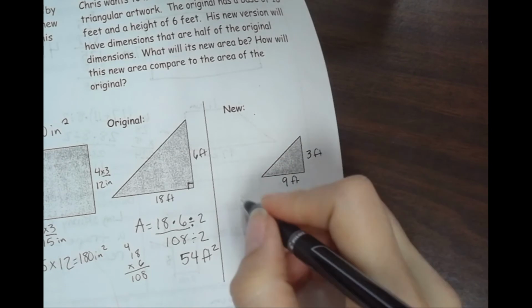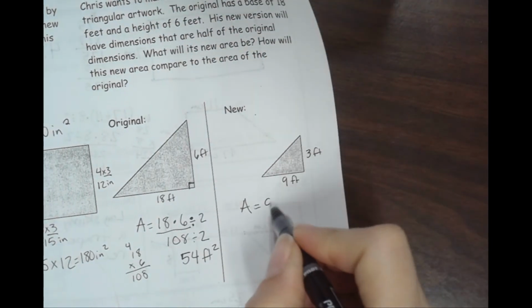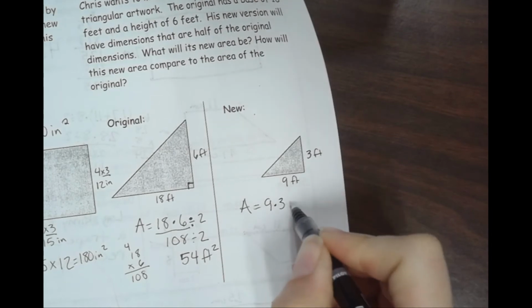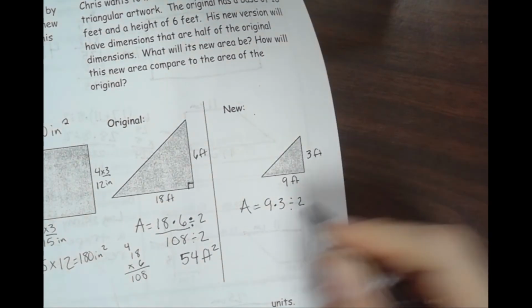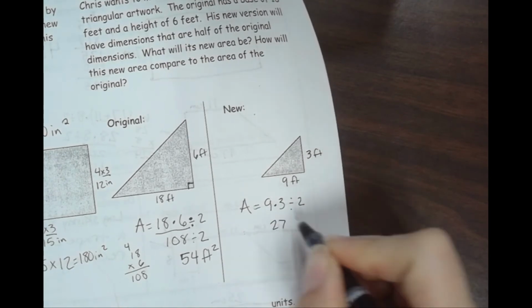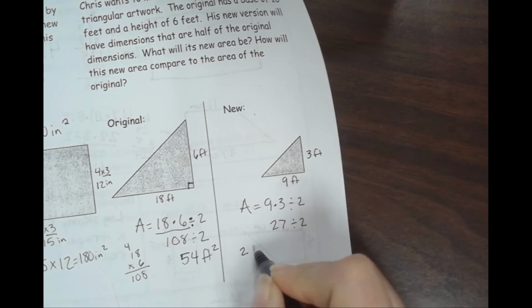So the area of this one, 9 times 3, then half of that. 9 times 3 is 27, and half of 27, I can't do it in my head.